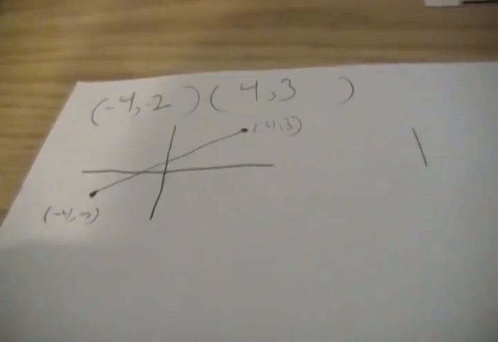Okay, so if you have 2 points, you can connect a line between them. Technically this is what we call a segment, but we want to find out what the distance is between these 2 points, so this line. Now the way that the formula goes is like this. It's going to be the square root, so this is why we went over the square roots and stuff.